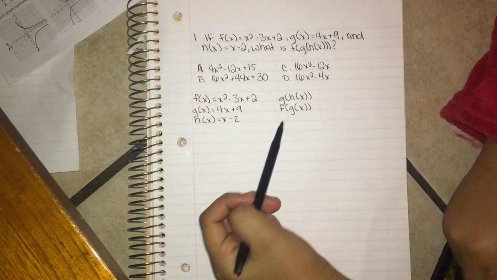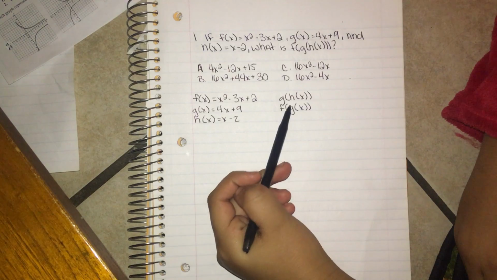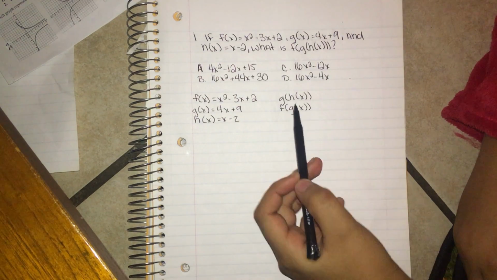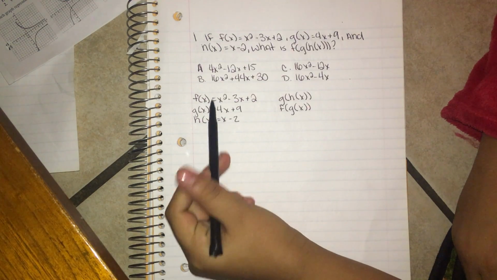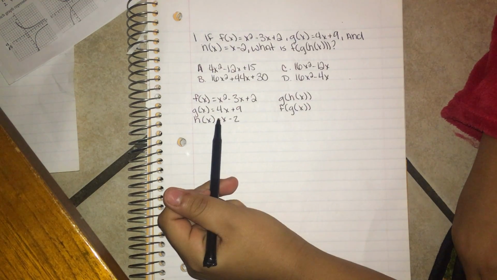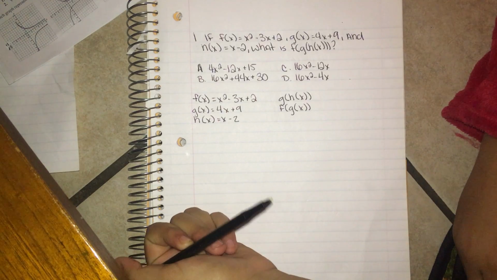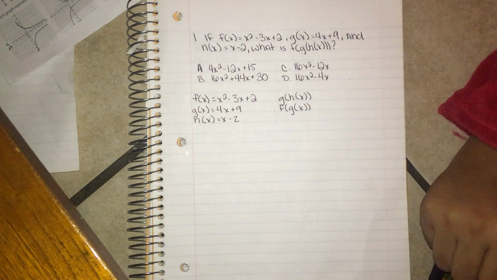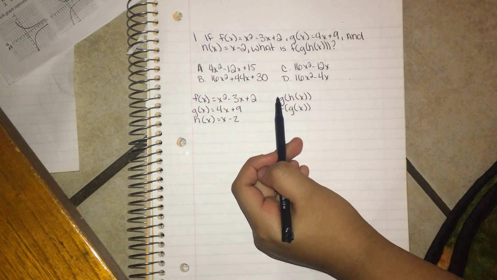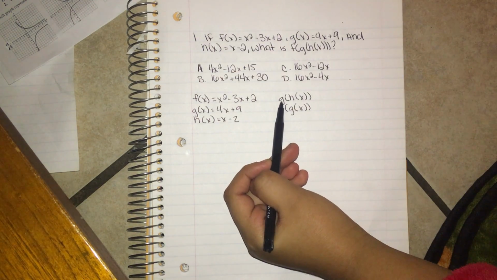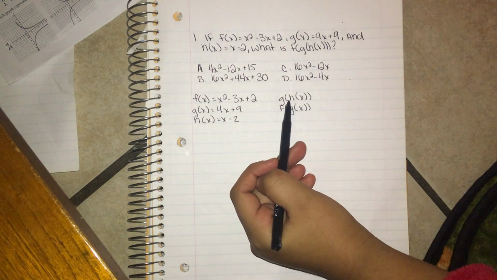I broke this up into two steps. So I just wrote these out, one on top of another, to make it easier to see. What we're going to do is this one first. We're going to solve for g of x using h of x.